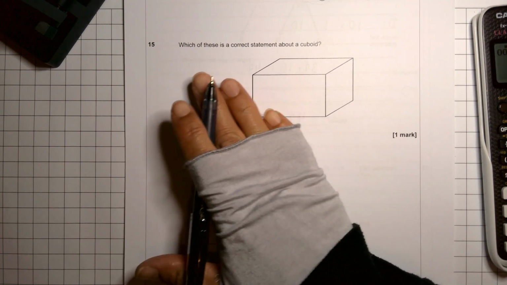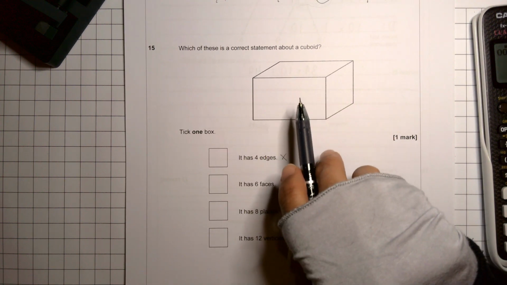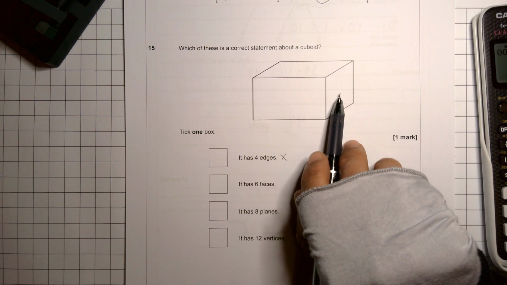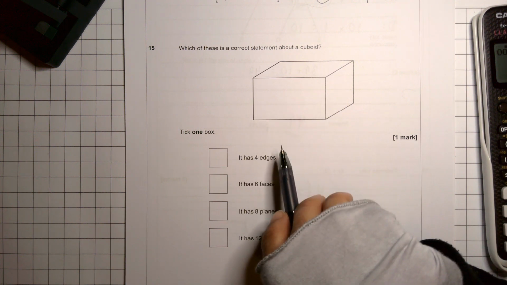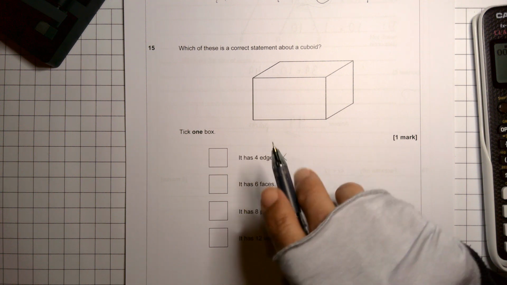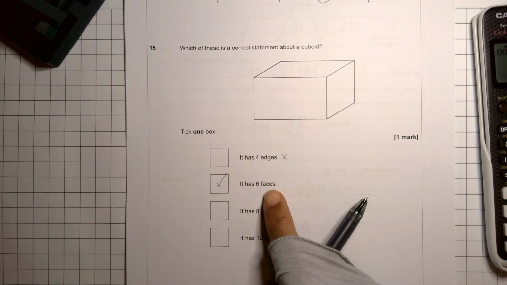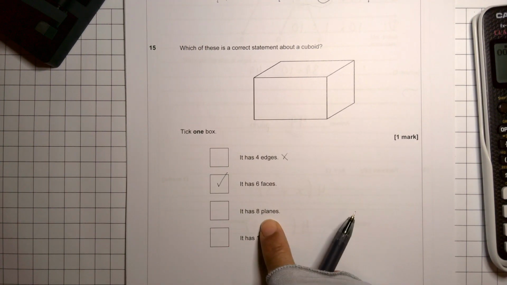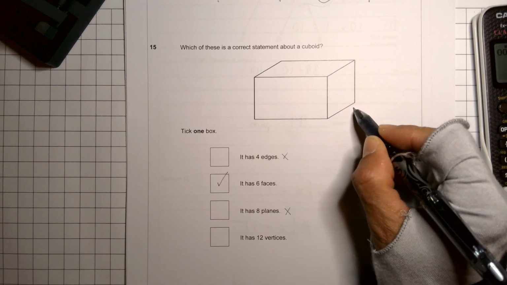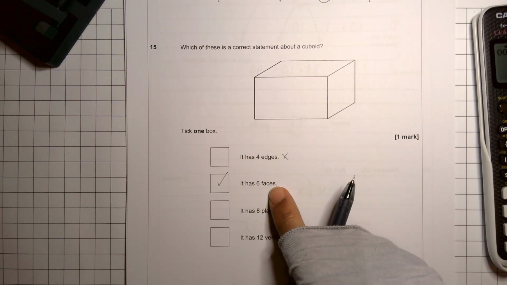Faces, well, this is a face at the front, face at the top, face at the side. If you count them, you have 1 on top, 1 on the bottom, 2, 1 on the side and 1 on the other side, 2, 1 on the front, 1 on the back, 2. So we have 2 plus 2 plus 2, 2 plus 2 is 4, plus 2 is 6. So that's looking quite good. Now planes is another word for face, and if that's correct, then that one can't be. And vertices are the corners, and if you look at corners, we have 1, 2, 3, 4, 5, 6, 7, 8 corners, and so that one's wrong. So the only one that's correct is 6 faces.